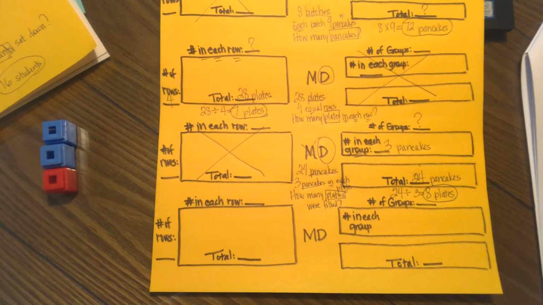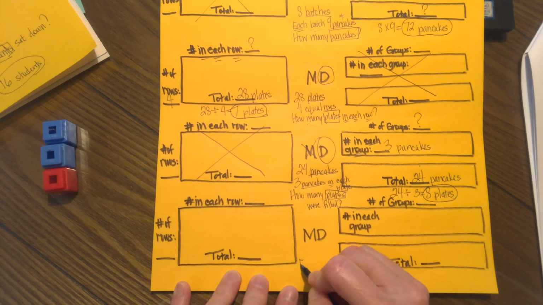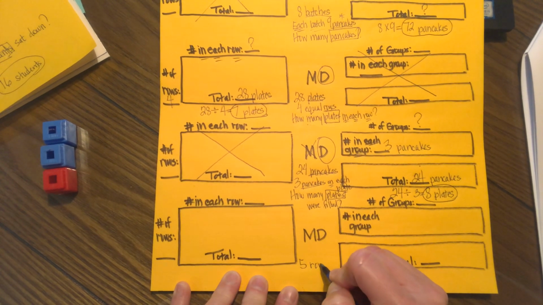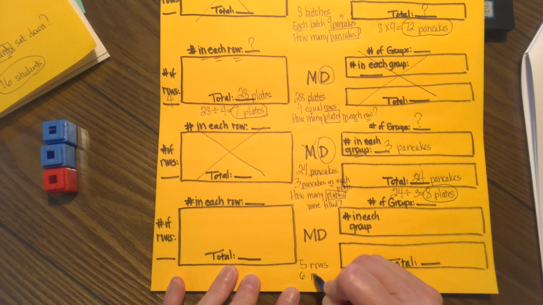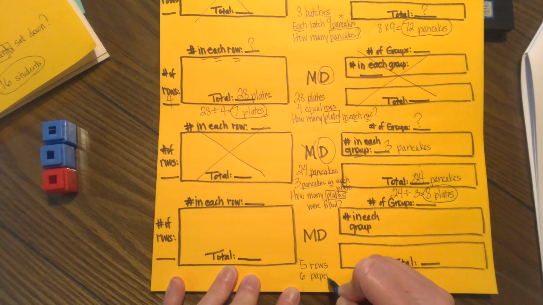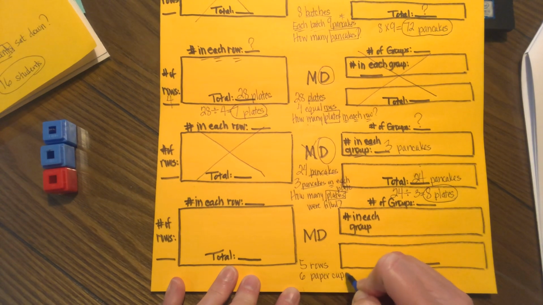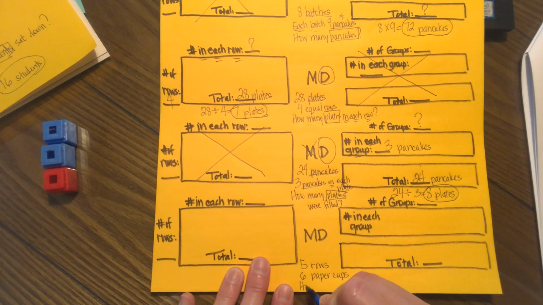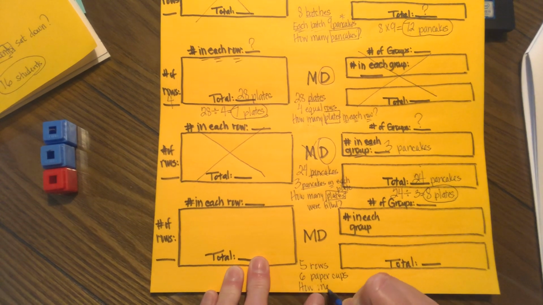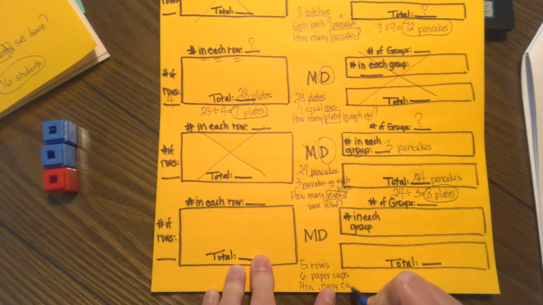A couple of girls set out 5 rows of 6 paper cups. So imagine in your head that there are 5 rows. And there are 6 paper cups, right? So that one of the parents was filling these rows of cups. And we want to know how many cups in all.